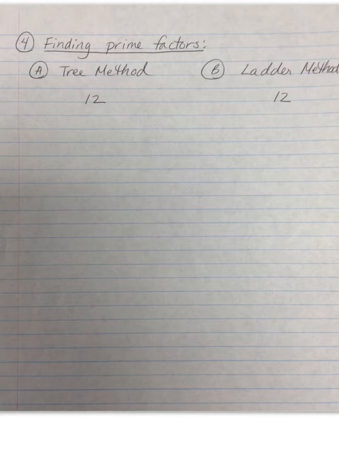With 12, we make an arrow, and we come up with 2 factors that multiply together to give you the product of 12. You can do any 2 numbers. I'm going to do 3 times 4, but you could do 2 times 6.